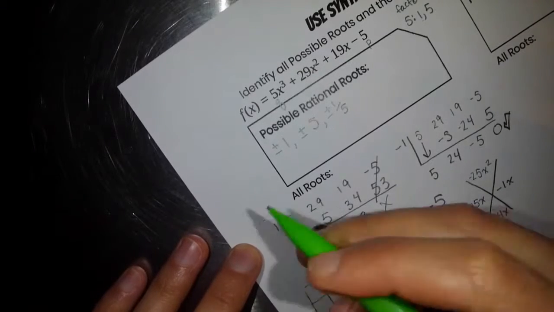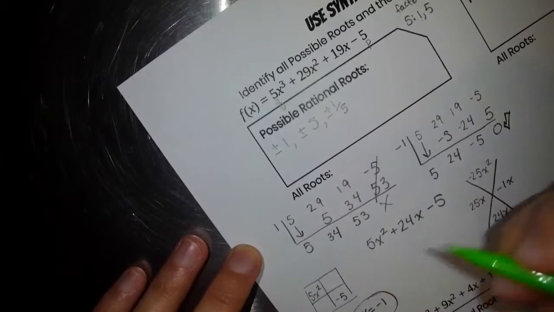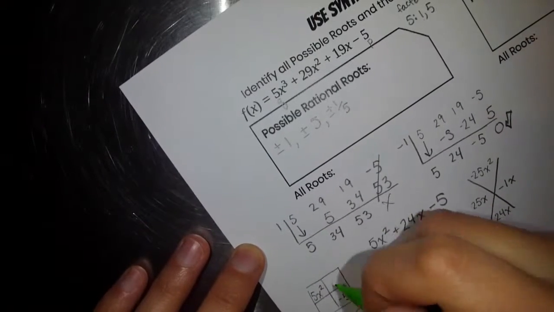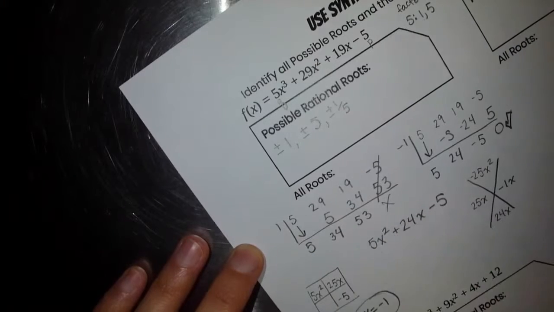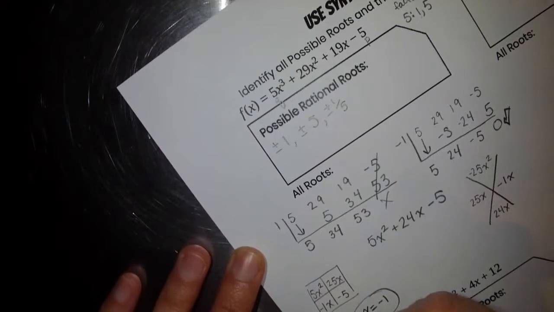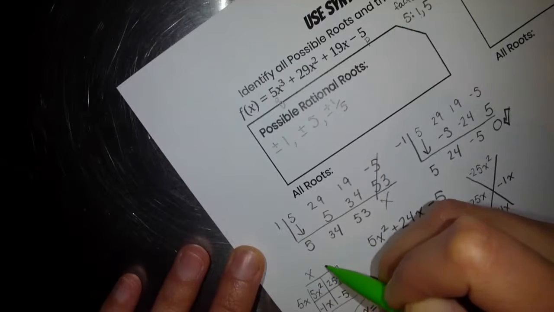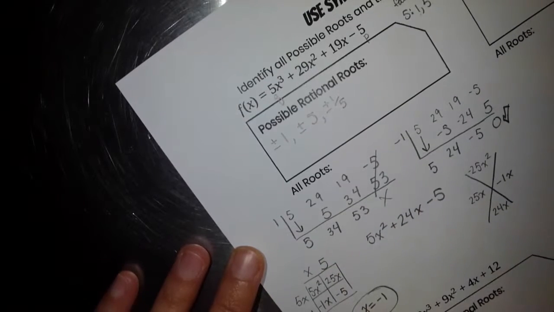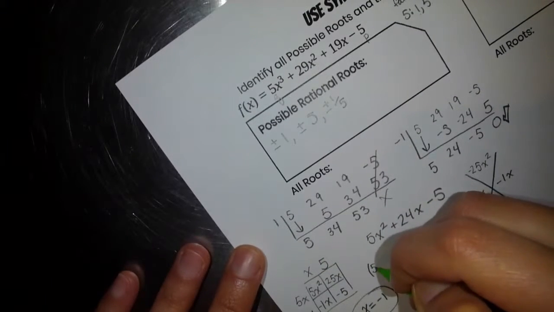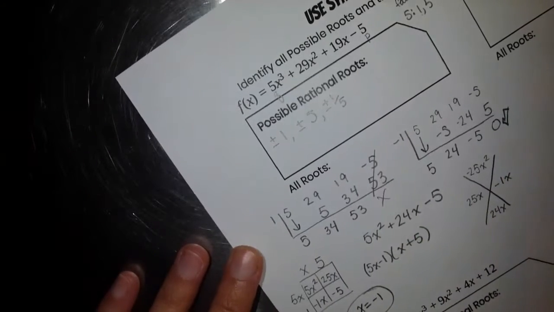5x squared goes in the top left, negative 5 bottom right, and then these two go in the diagonal, so I have 25x and negative 1x. So my GCF up here is negative 1, GCF up here is 5x. Here I should have x, and here it would be 5. So we have 5x minus 1, x plus 5 for our other factors.